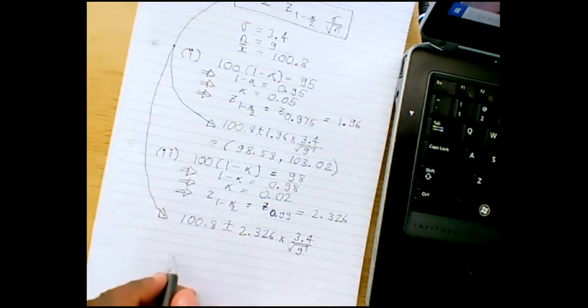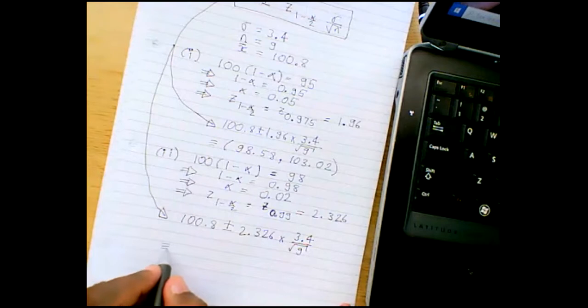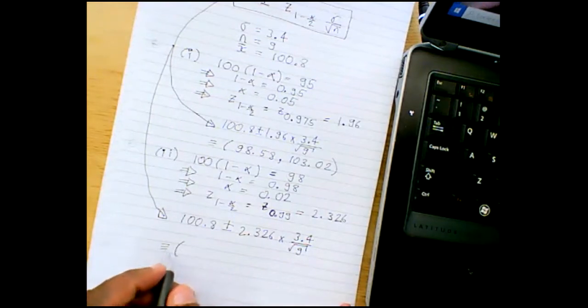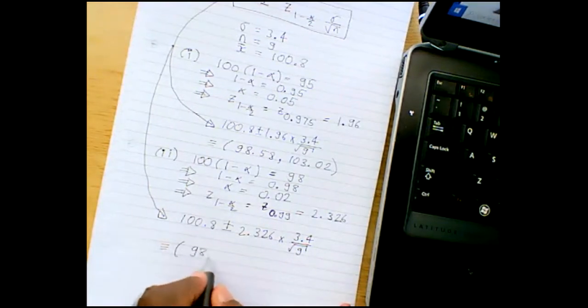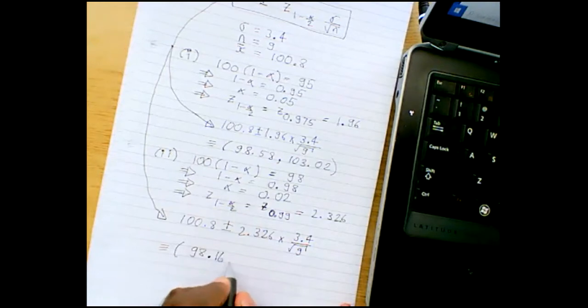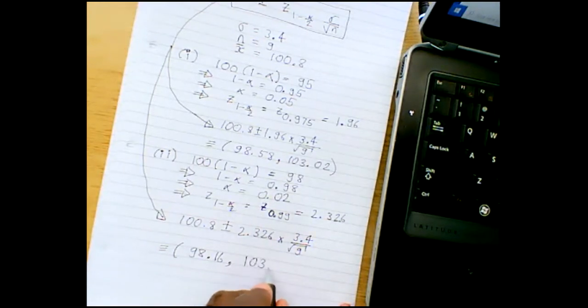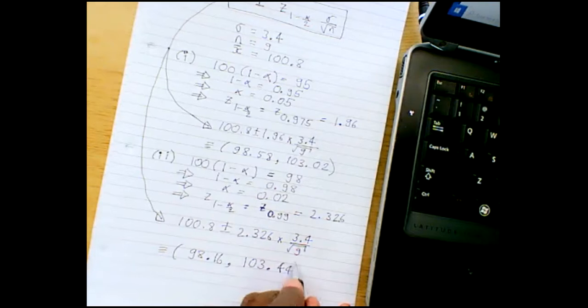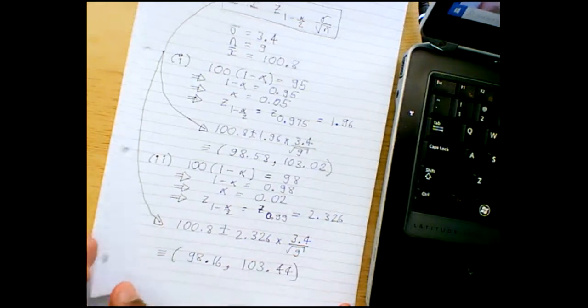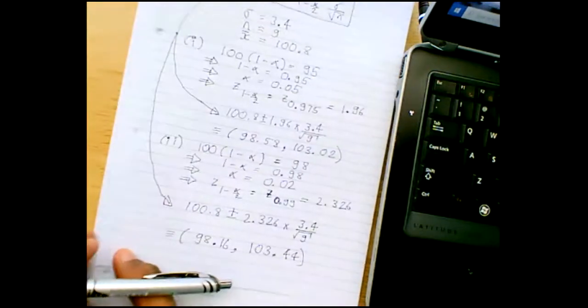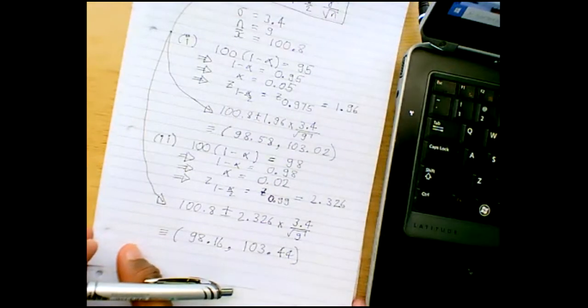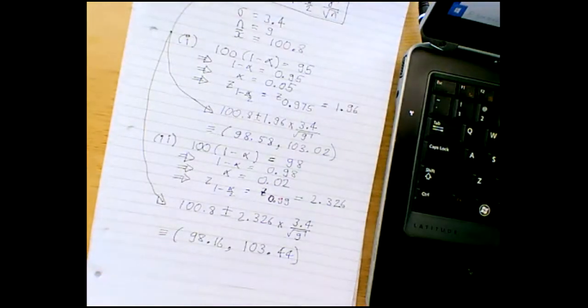If you work it out, the lower limit will be 98.16 and the upper limit will be 103.44. So this is the 98% confidence interval for the mean lifetime of the component.